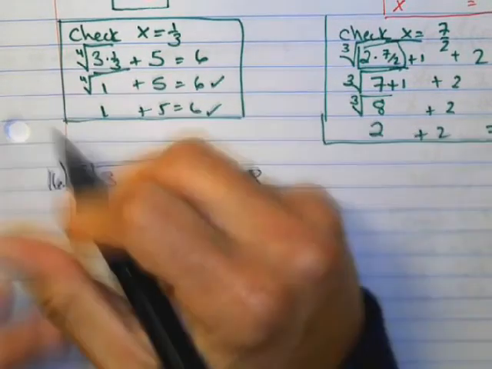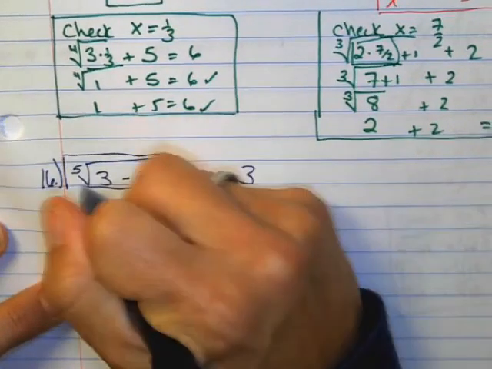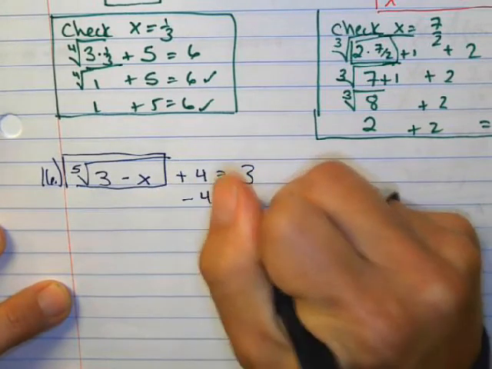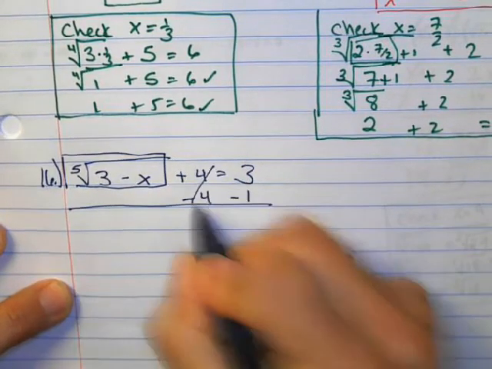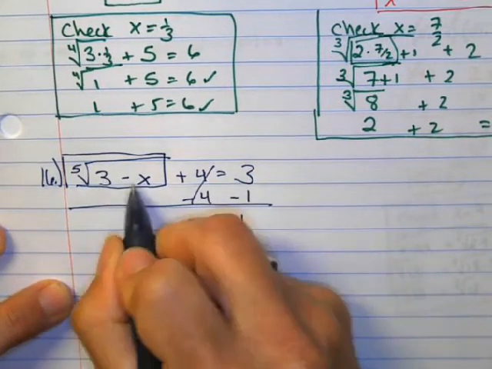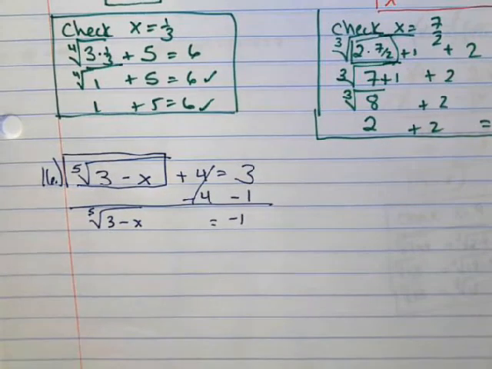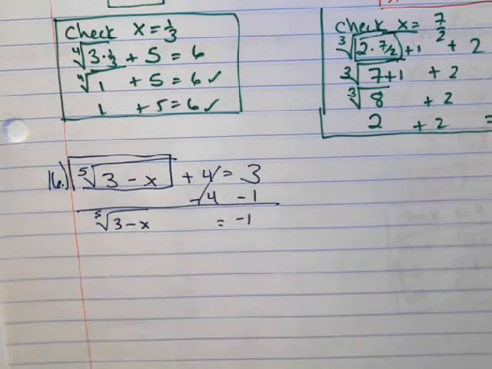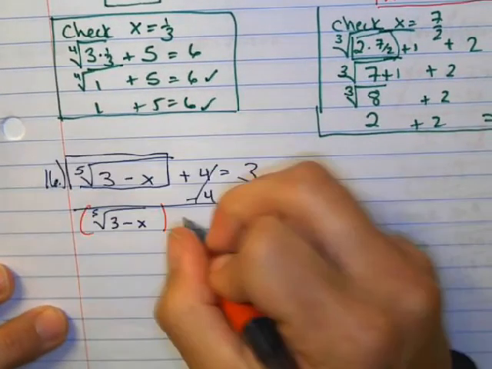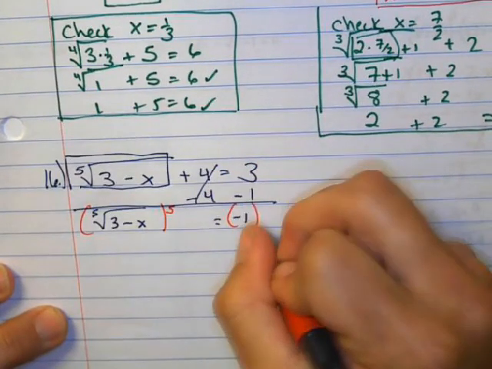Okay, so I'm going to isolate my fifth root, get rid of my plus 4 by subtracting 4. I get negative 1 on the right side. Fifth root of 3 minus x on the left side. All right, I'm going to raise it to the reciprocal power. Reciprocal of the fifth root is the fifth power.